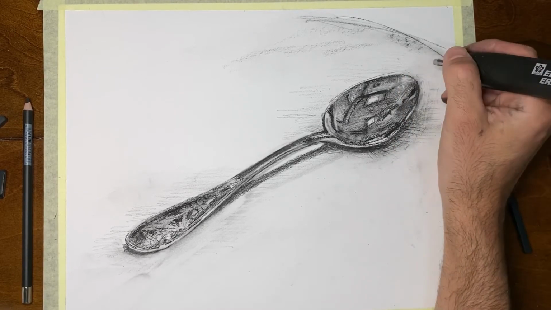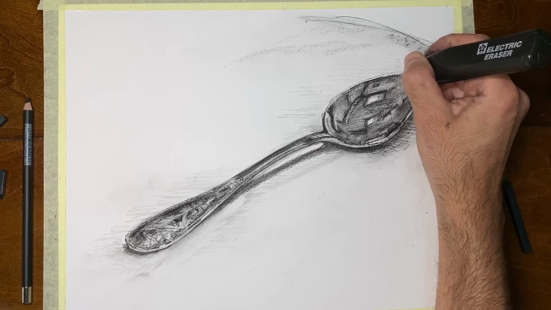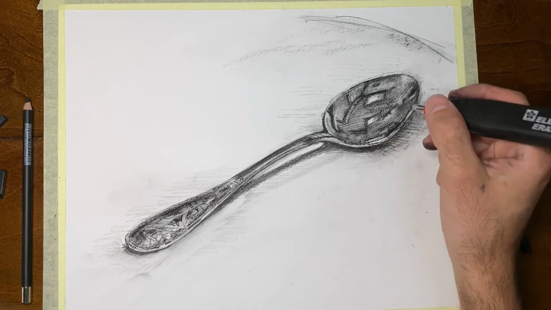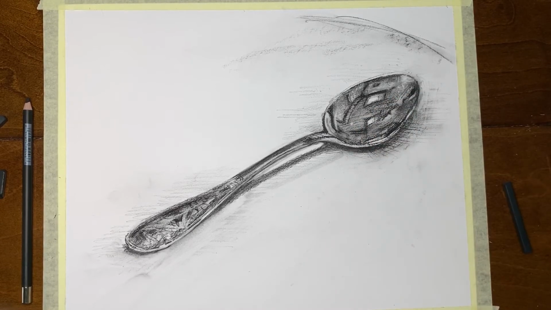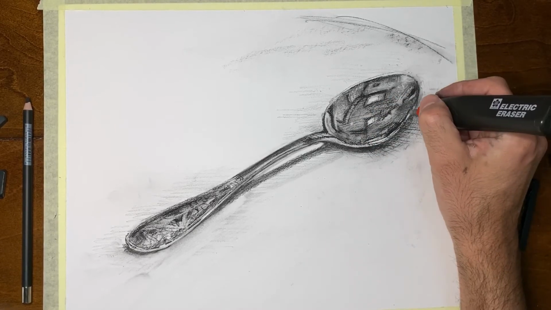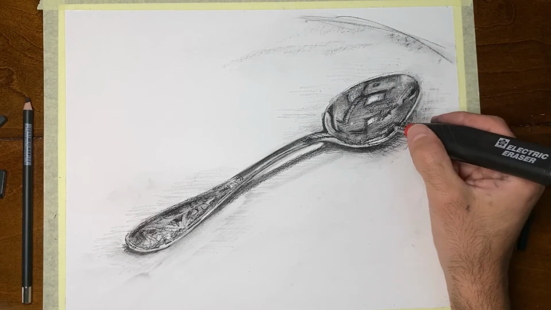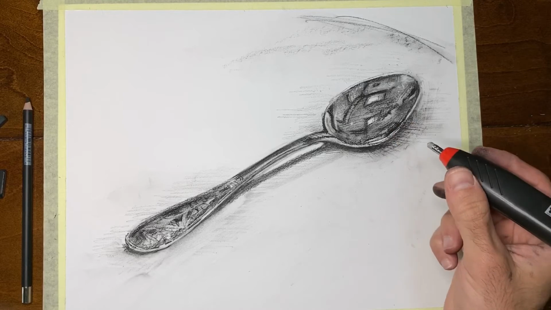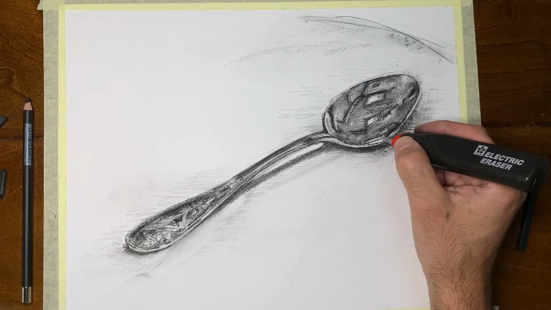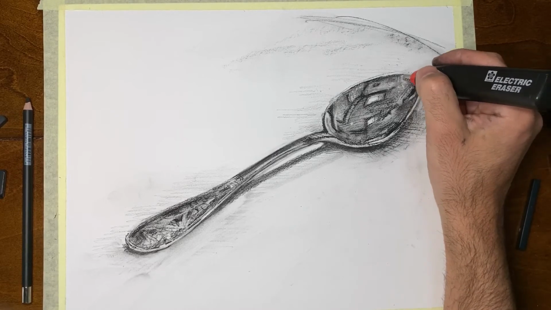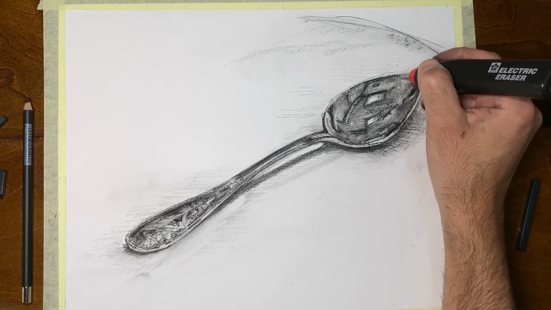impression with an eraser. Obviously, you don't need to worry about going to such fine details as this with your work, but just adding a few finer details can really give your drawing even more life. So I do like how those scratches look.